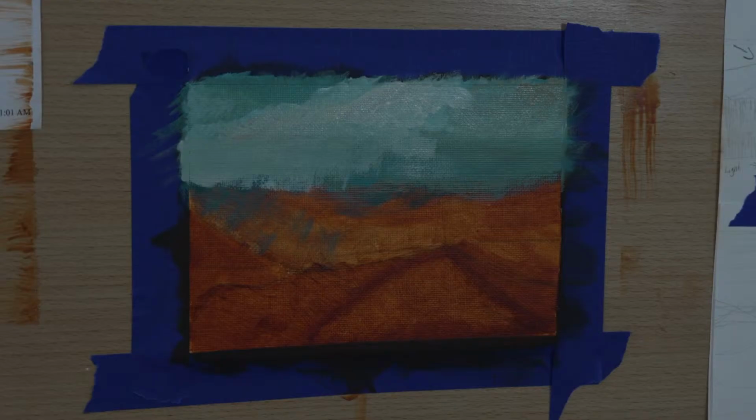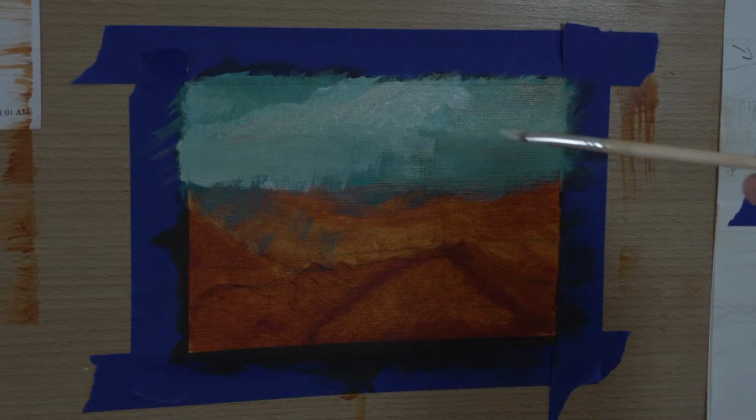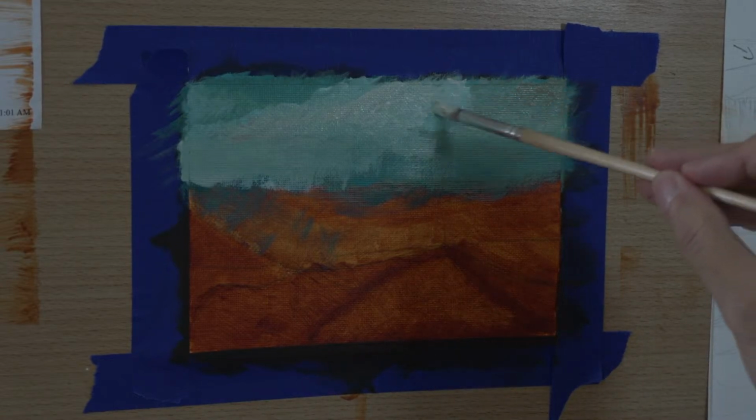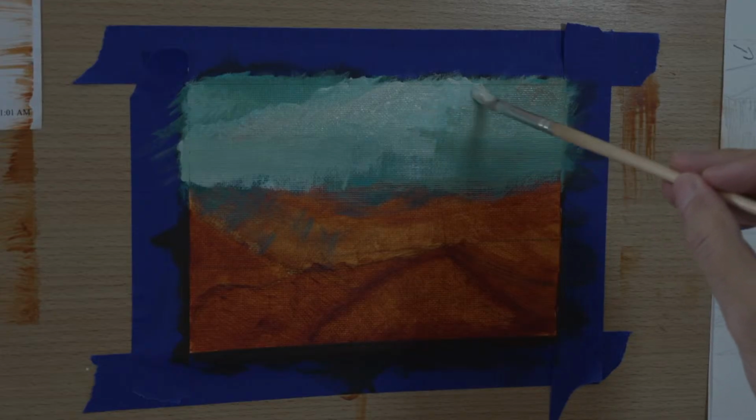Back into the raw umber and titanium white, and a little bit of phthalo blue in the mix. Probably a little bit too much blue, that's okay.